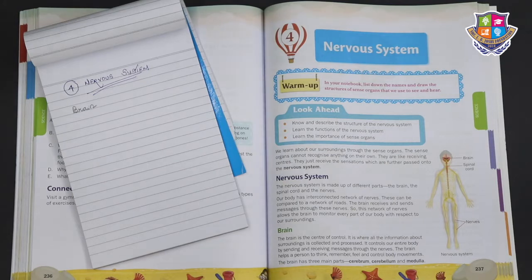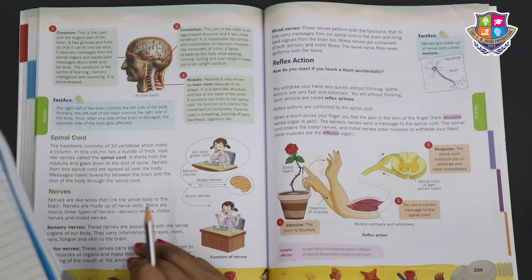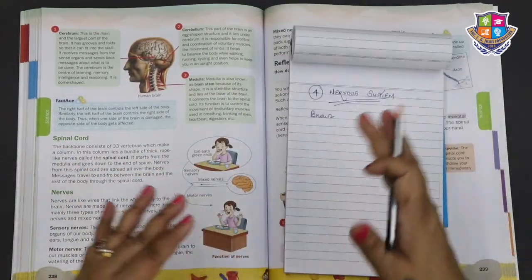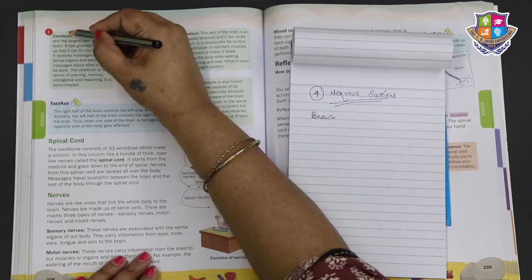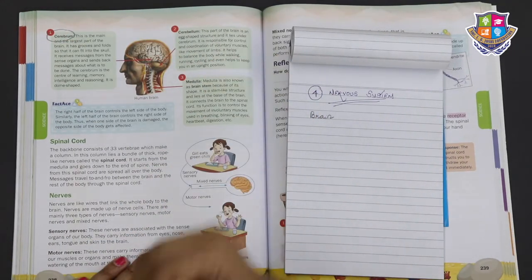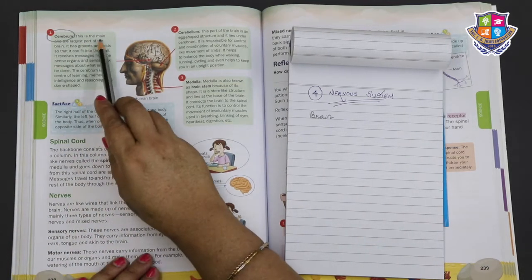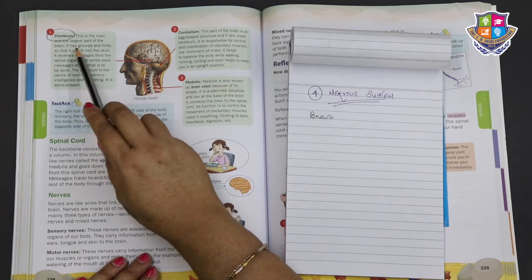The brain has three main parts. Which are the three main parts? The cerebrum, cerebellum, and the medulla. All right. Now we are going to learn about the cerebrum first. See, this is the human brain, and this is the cerebrum. This is the main and the largest part of the brain.